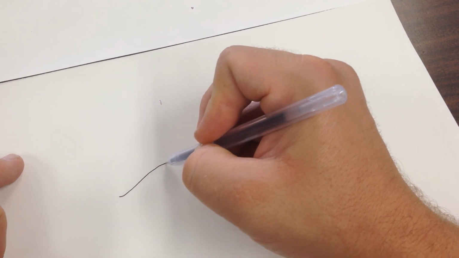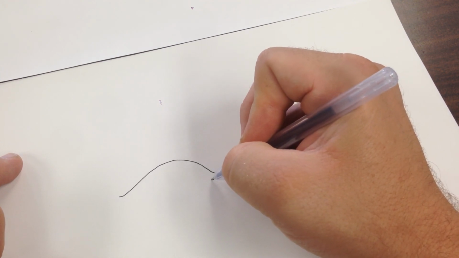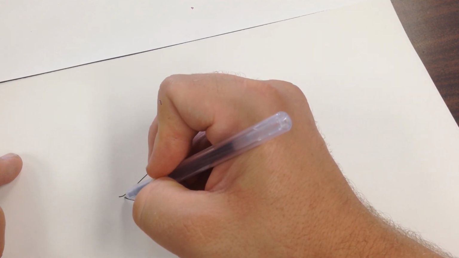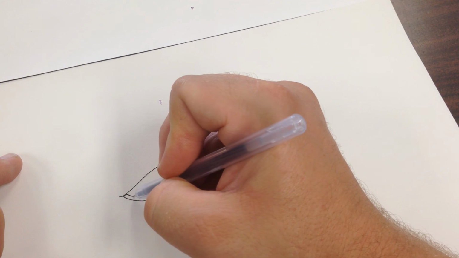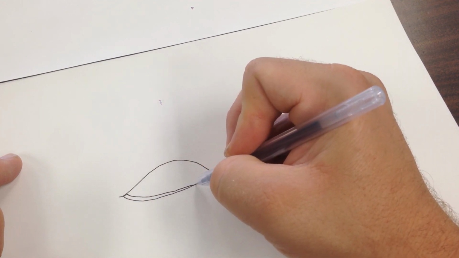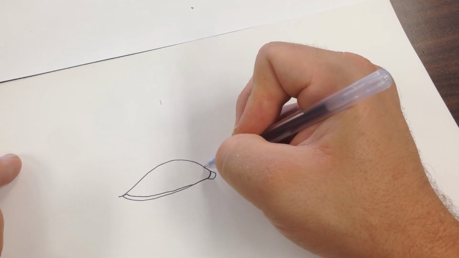I'm going to start here, the shape of the eye. Try to find what I see. Not picking up my pencil. Try to get the thickness of this lower lid into the separation of the sclera and the pupil.